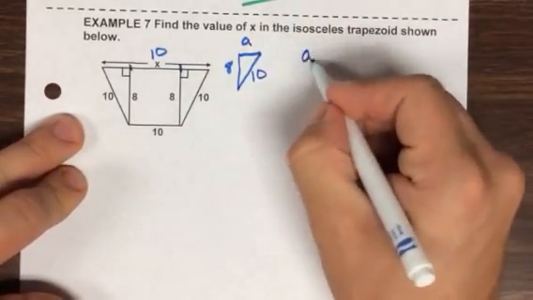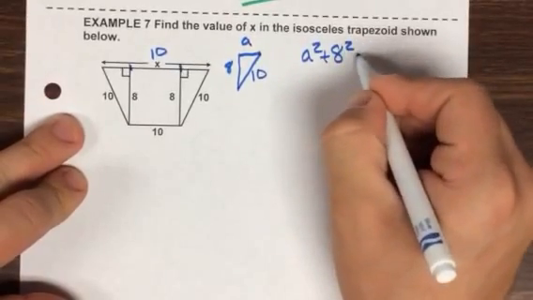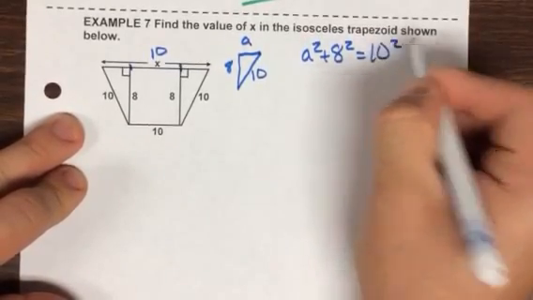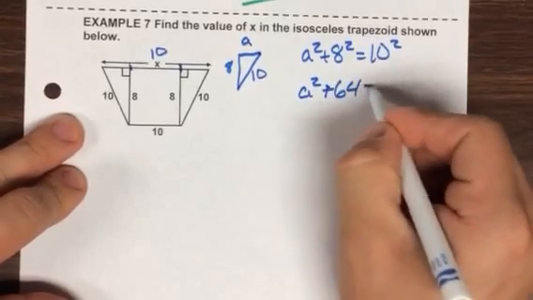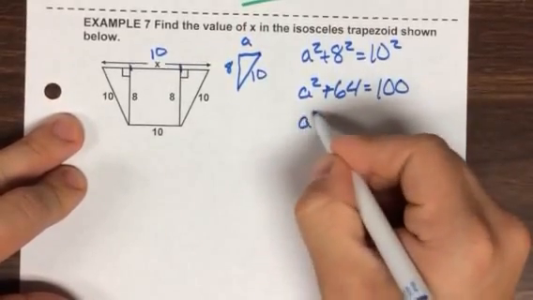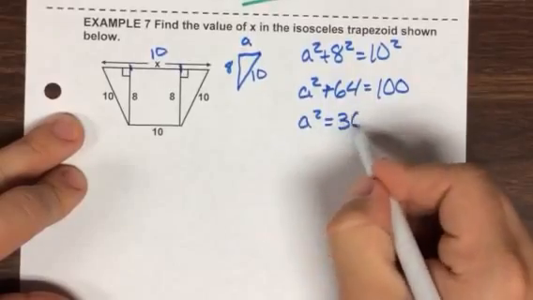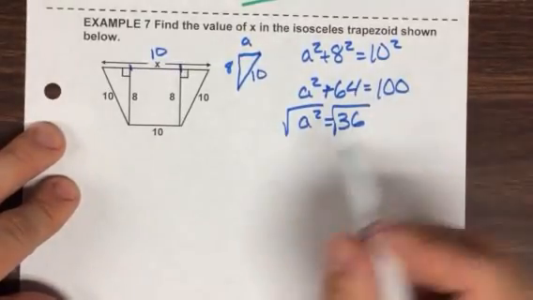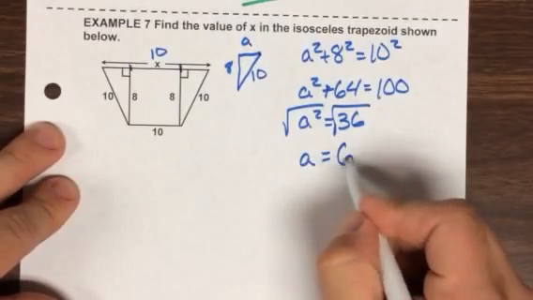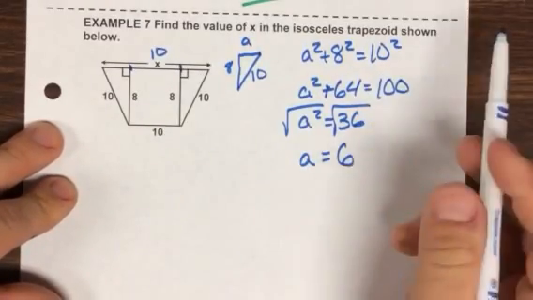So let's go ahead and say A squared plus 8 squared equals 10 squared, or A squared plus 64 equals 100. A squared is going to equal 36. We're going to take the radical of both sides, and we've already broken down 36, so I should already know that A equals 6. Now, not done with the problem.